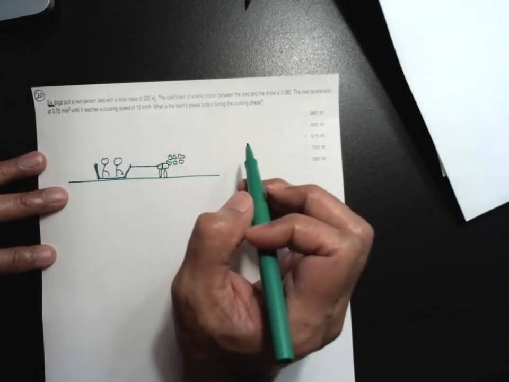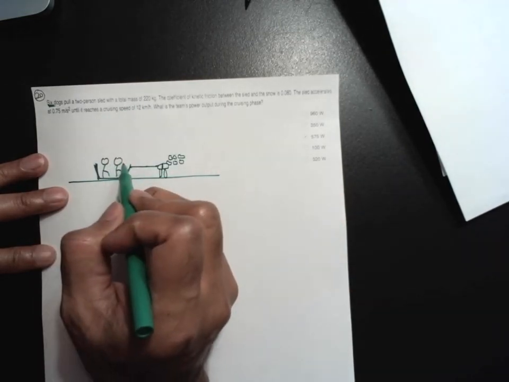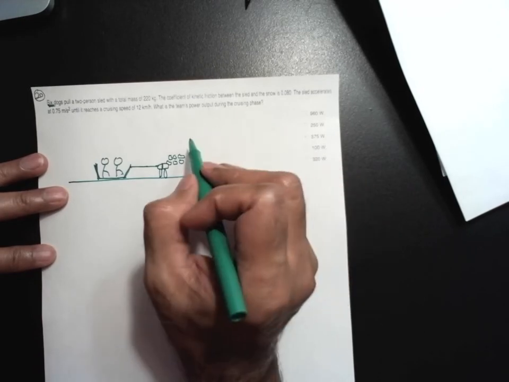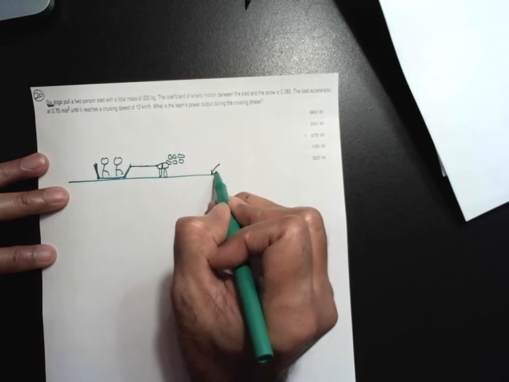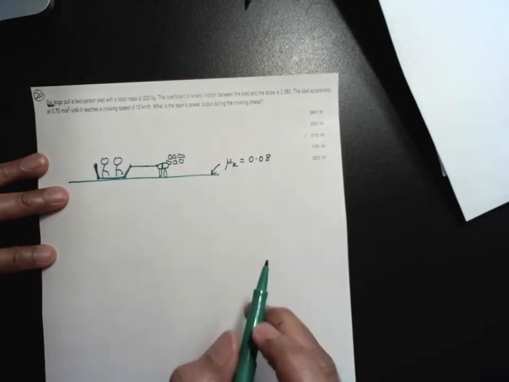And so the question says total mass of 220 kg. So this whole thing is 220 kg, and the coefficient of kinetic friction between the sled and the snow, mu k, is 0.08.